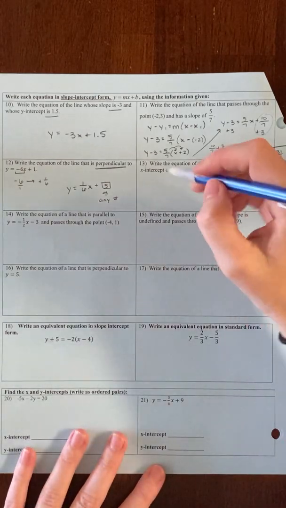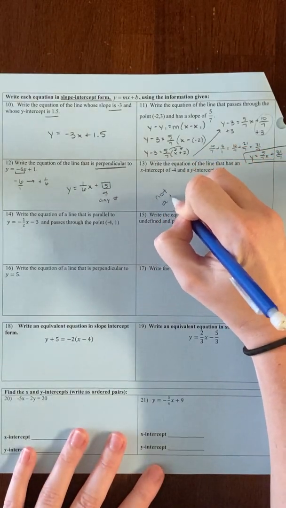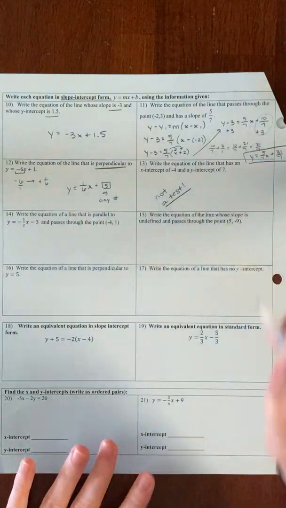Okay, we're going to skip number 13 because there is not a problem like this on the test, so you don't need to worry about number 13.